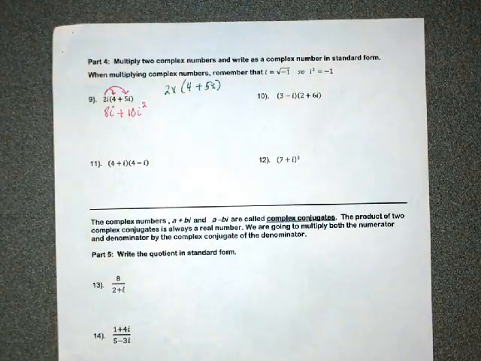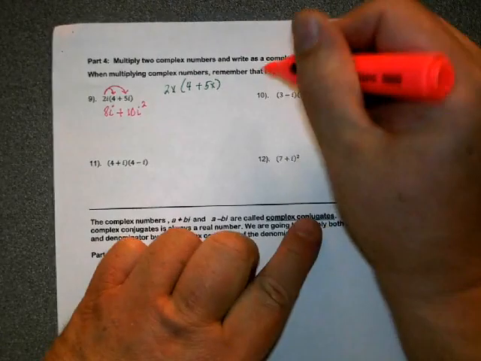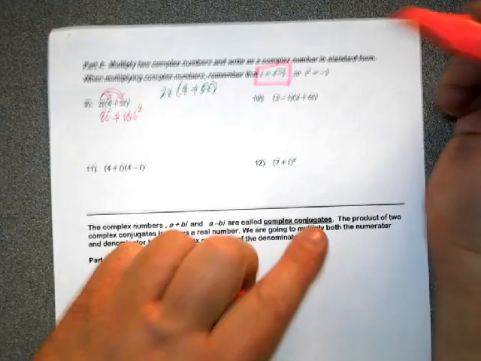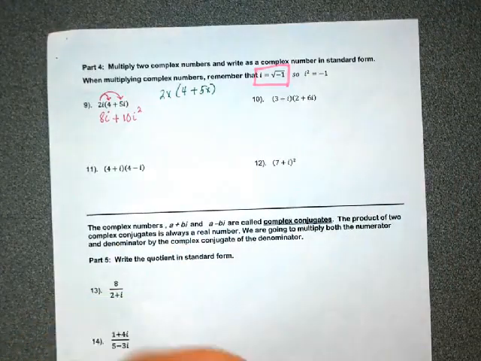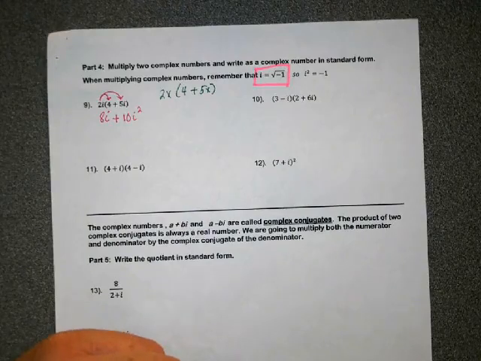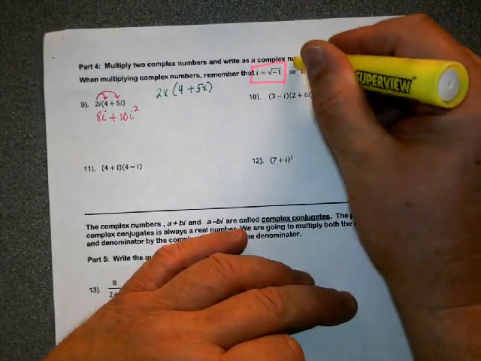Now this is the fun part. We went over that i equals the square root of -1. If I were to raise both sides to the power of 2, I would get i squared equals -1.